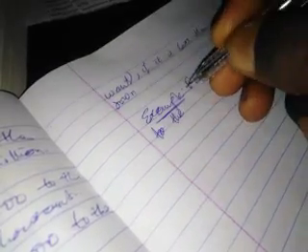We'll take more examples here. Let's take an example. Round off 567.5684. A, to the nearest whole number.